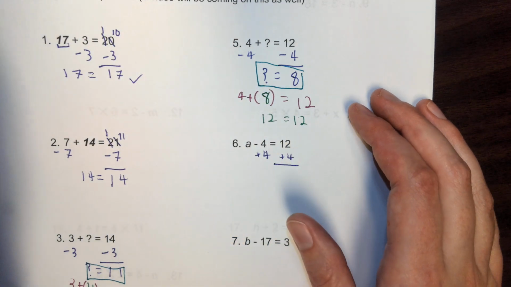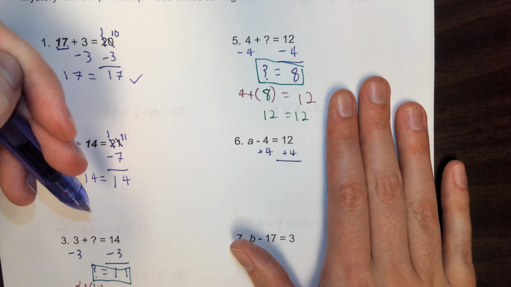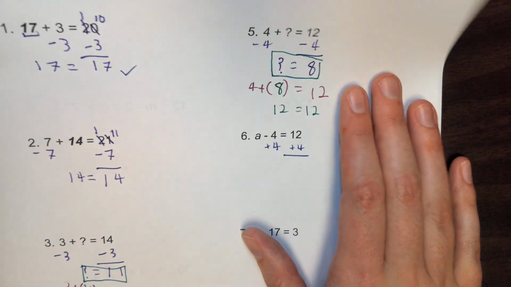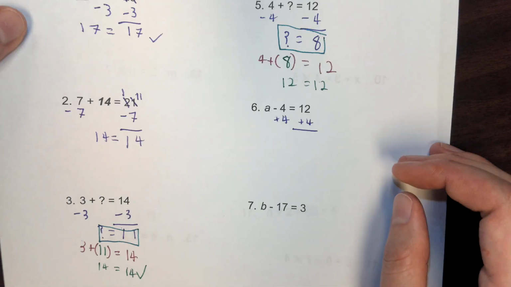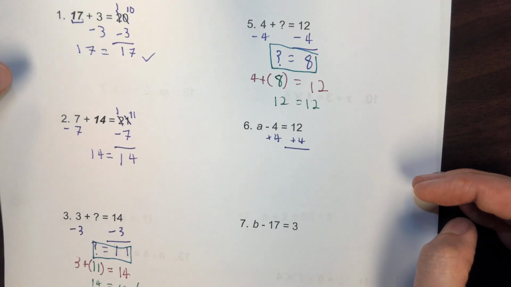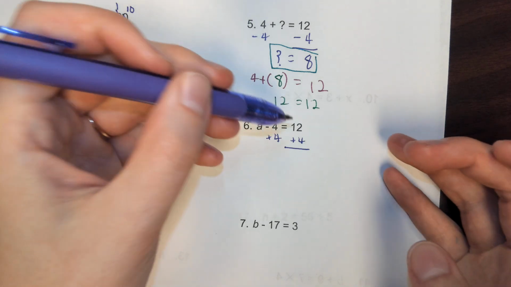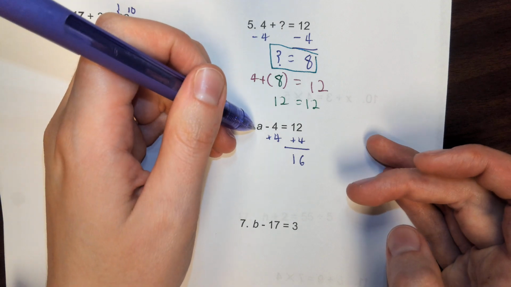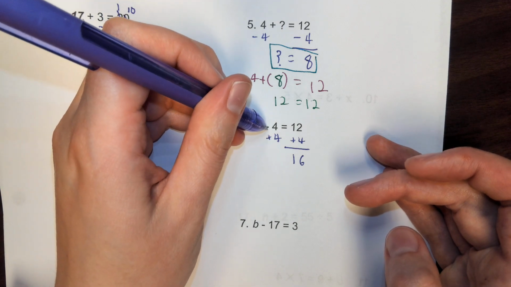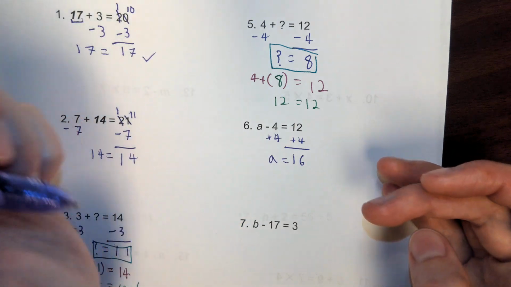Just like how we did with subtraction over here, right? When we had addition, we did subtraction. When we did subtraction, we're going to do addition. So you always do the opposite of what you're trying to get rid of. Okay, so 12 plus 4 is going to be 16. And this leaves us, because we added 4 to the minus 4, A is going to equal 16.